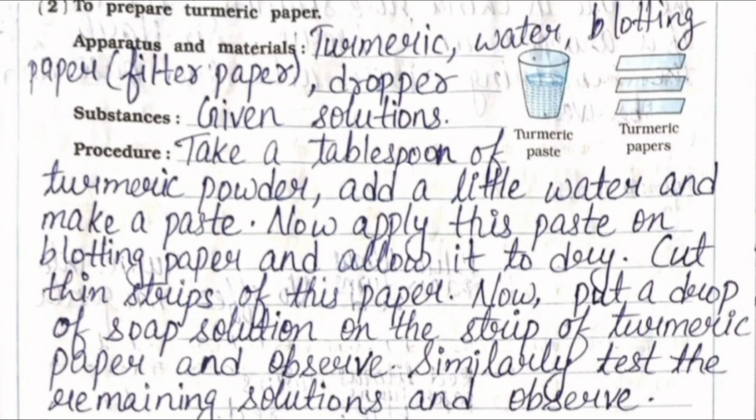And the procedure is, take a tablespoon of turmeric powder, add a little water and make a paste. Now apply this paste on blotting paper and allow it to dry. Cut thin strips of this paper. Now put a drop of soap solution on the strip of turmeric paper and observe. Similarly, test the remaining solutions and observe.